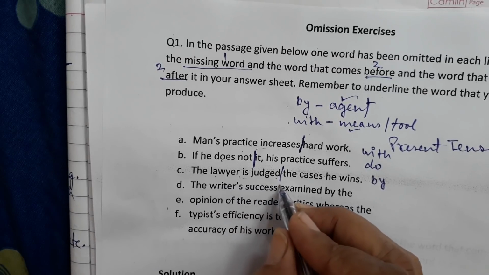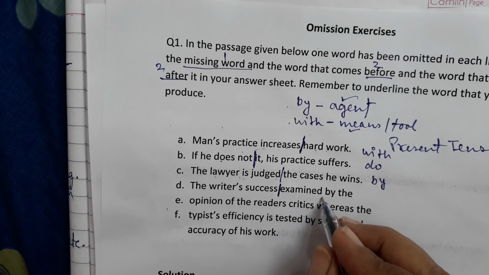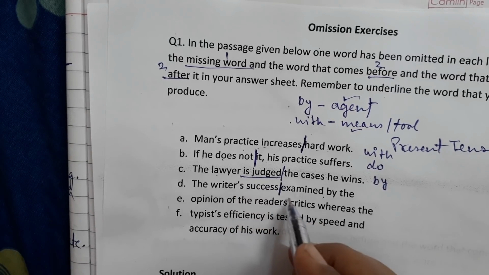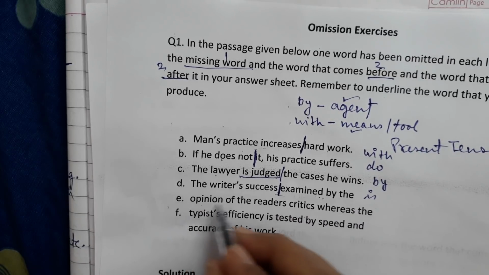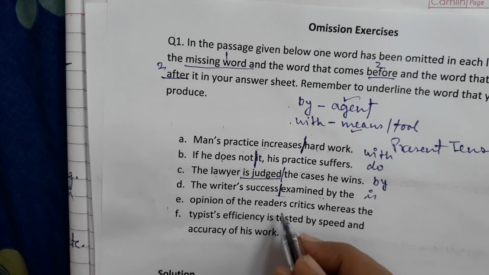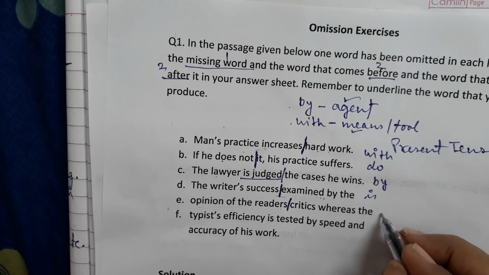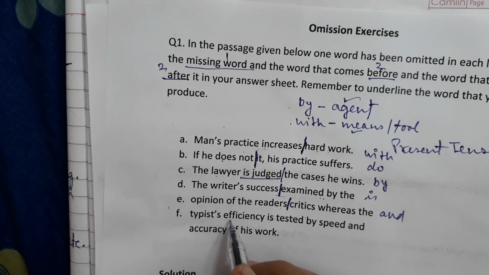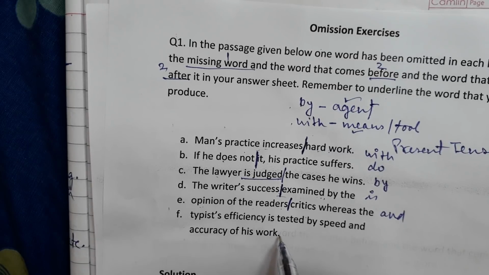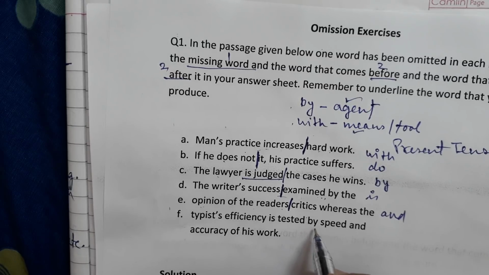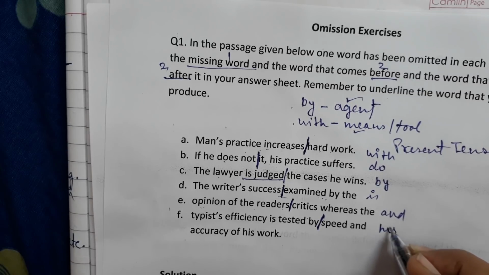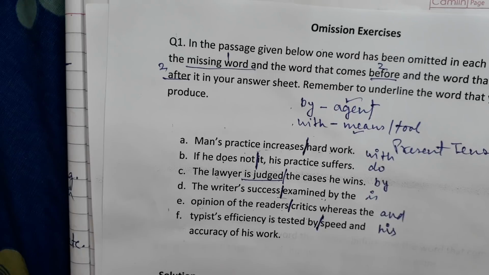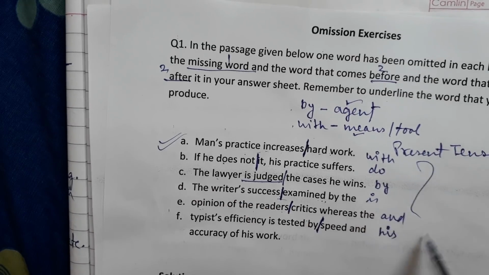The writer's success, here helping verb is missing. Examined. The way this sentence is used, the same way in the second sentence also we will use the verb. So is is missing, helping verb. Is examined by opinion of the readers, critics, whereas here you can very well understand opinion of readers, critics. There are two sets of people, so they should be joined with a connector, and whereas the typist's efficiency is tested by speed and accuracy of his work. Here is tested by, everything is correct. Only the speed looks wrong because it does not have a possessive adjective, his speed. But you will not attempt your question like this, the way I have done.